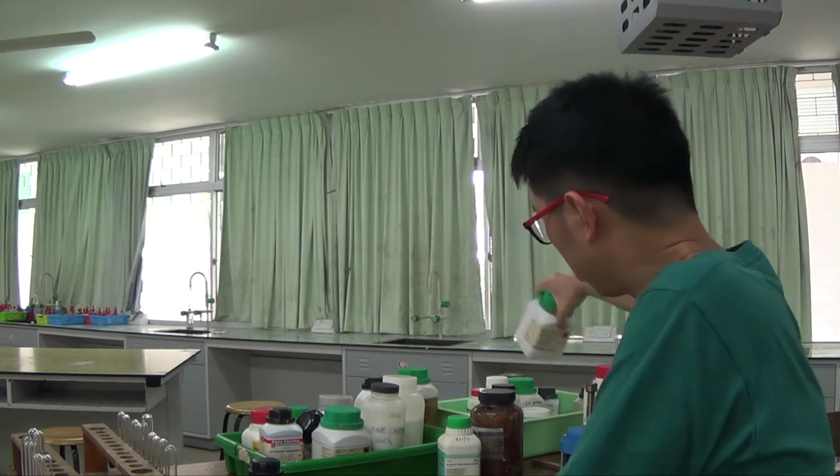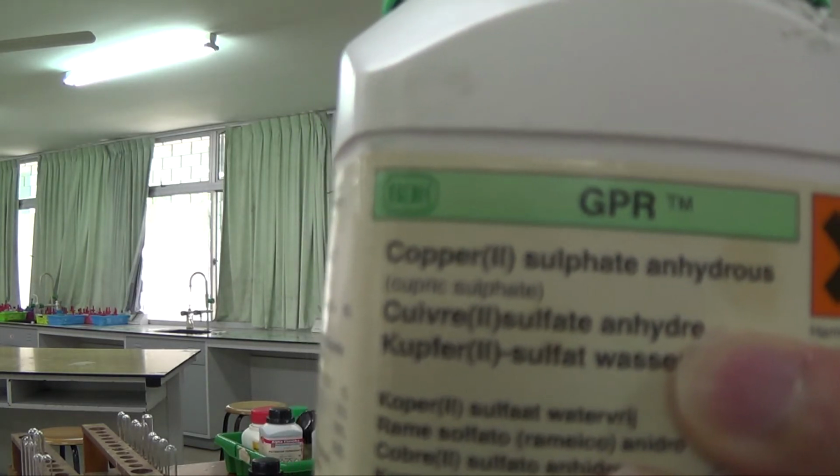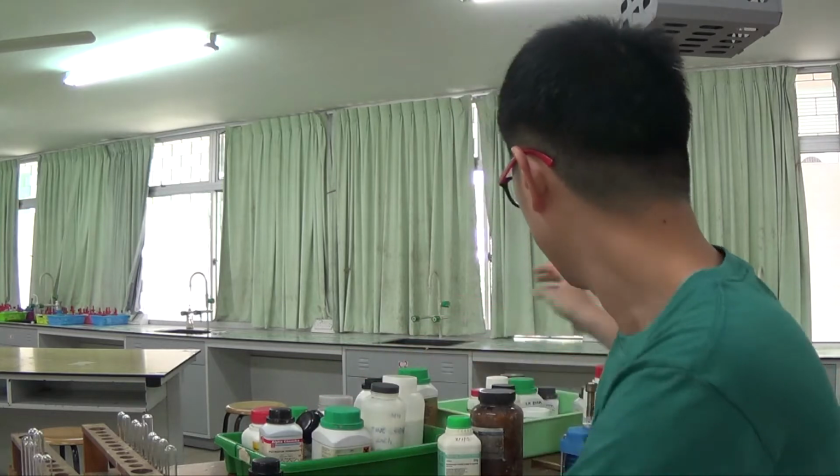There's some copper 2 as well. So this is copper 2 sulfate anhydrous. It's a bit whitish because you're removing the water of crystallization.